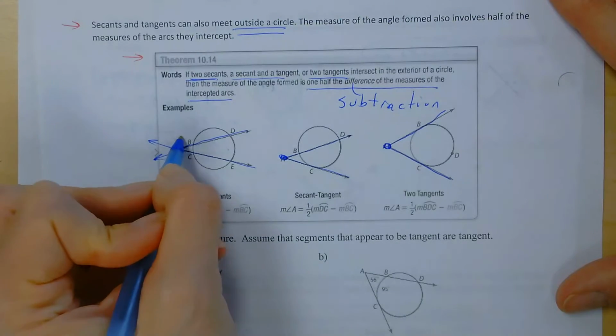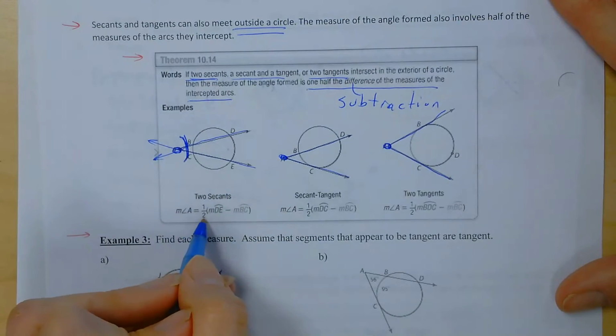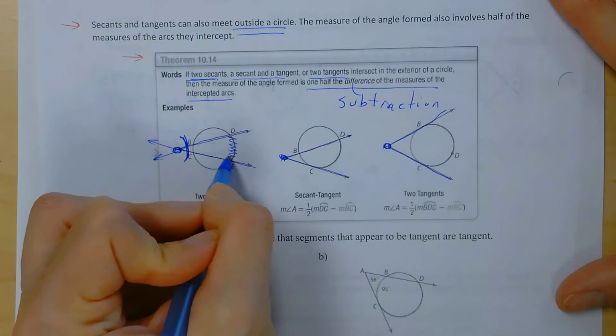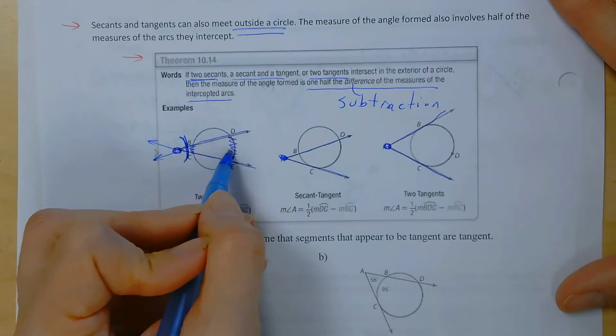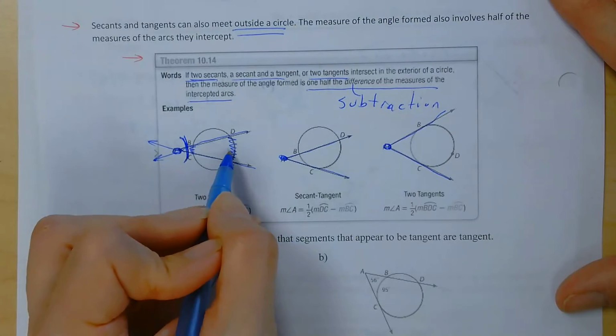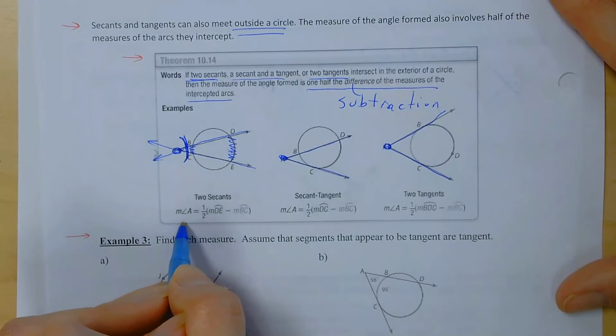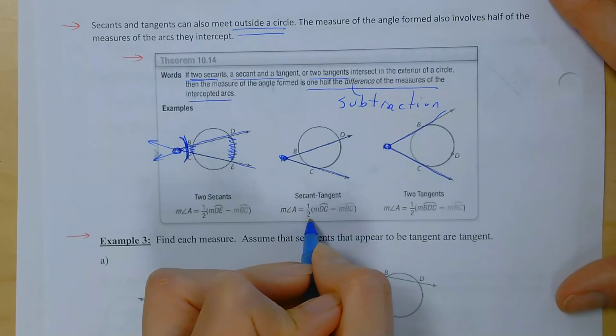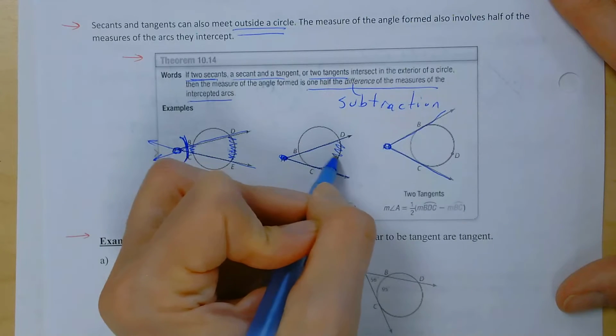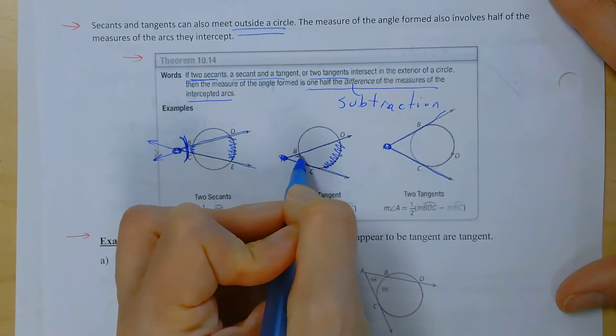To get angle A, which is out here, we're going to take 1/2 of this arc that was intercepted minus this arc that's intercepted. So it's the 2 arcs that are inside the secants. So this minus this, and take half. All right, what if it's a secant and a tangent? Works the same way. We still are going to take half the difference of the 2 arcs that are inside the secant and the tangent.